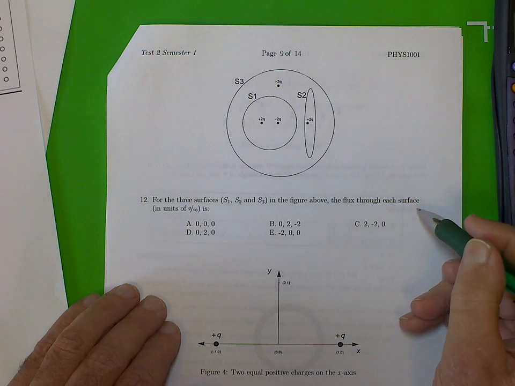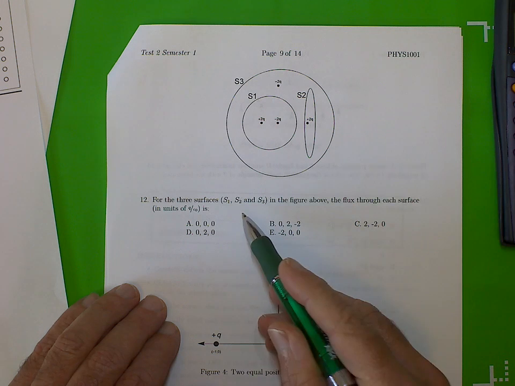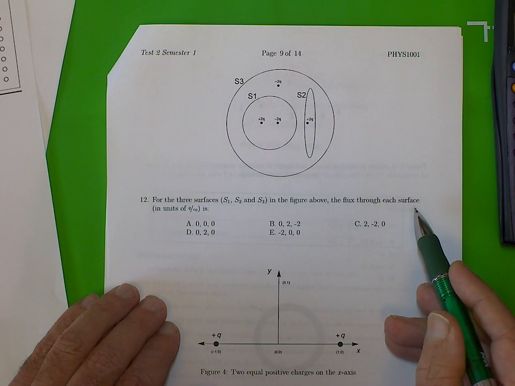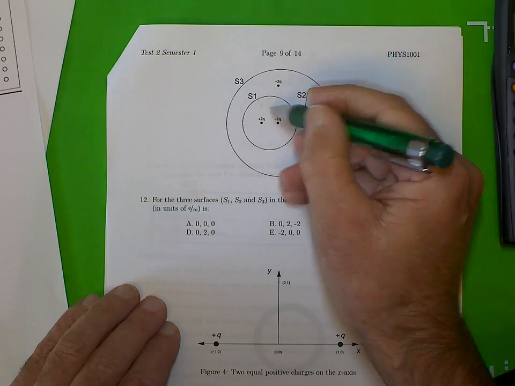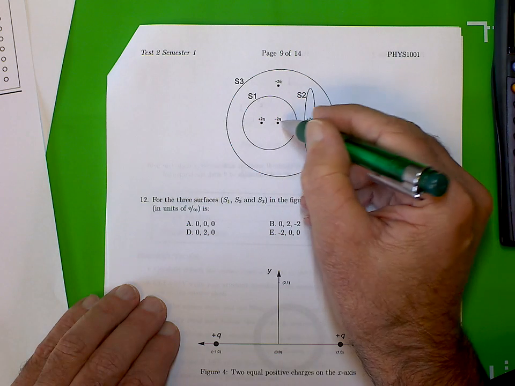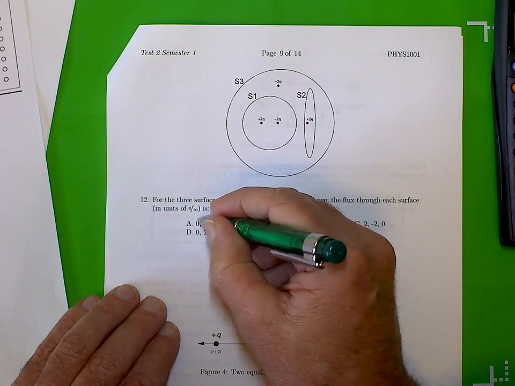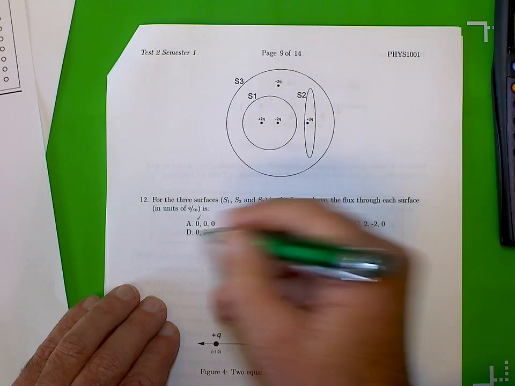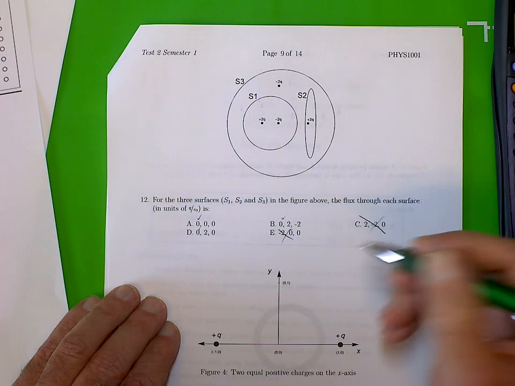Now here's a nice easy one. Gauss's law. We've got 3 surfaces and we want to find the flux through each surface in units of Q over epsilon naught. So S1 has got +2 and -2, so total charge 0. So S1 must have 0. So that and that work. That and that don't.